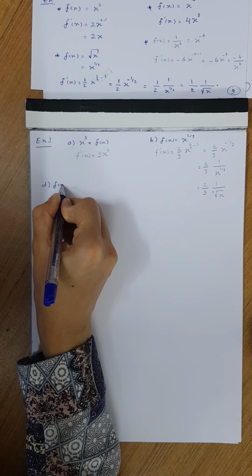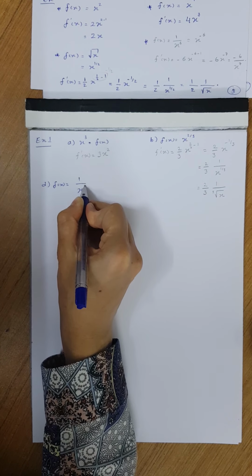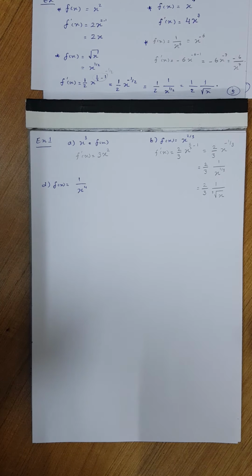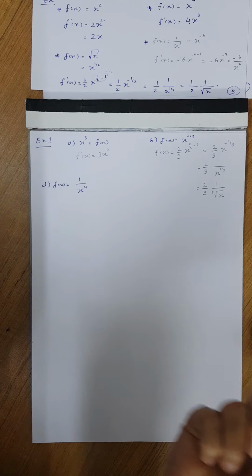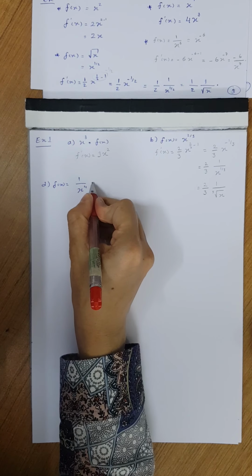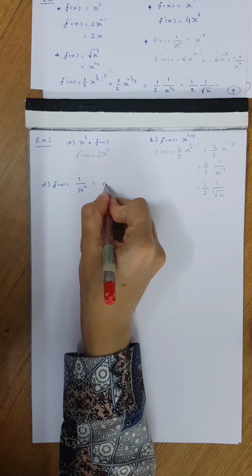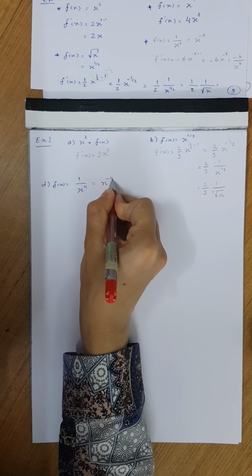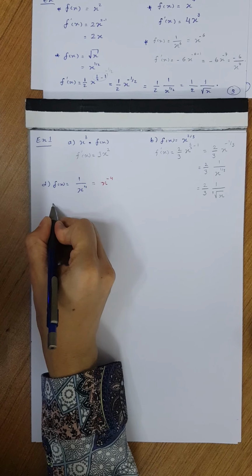F of x is equal to 1 over x to the power of 4. Again, we have to change this one to a power function. So how do we change it to a power function? It is in the denominator. We're taking it up to the numerator, so that will equal x to the power of minus 4. How do we find the derivative of that function?